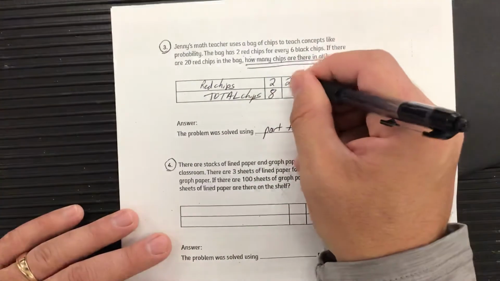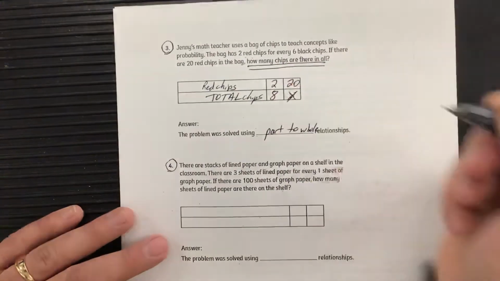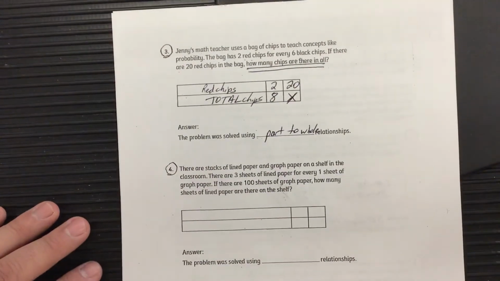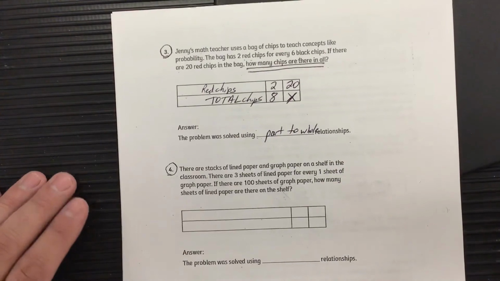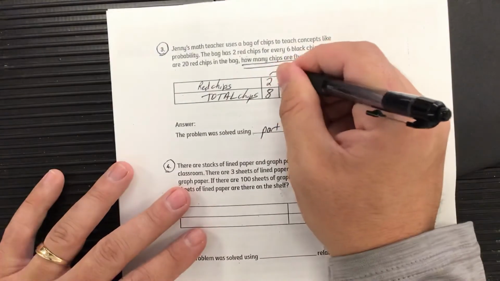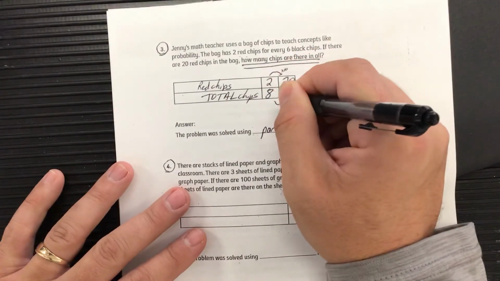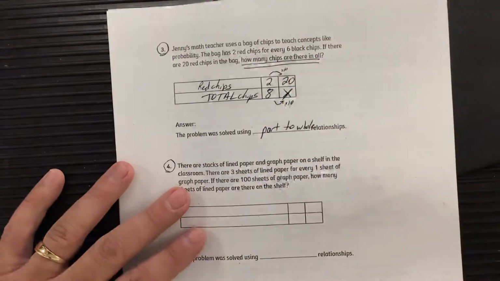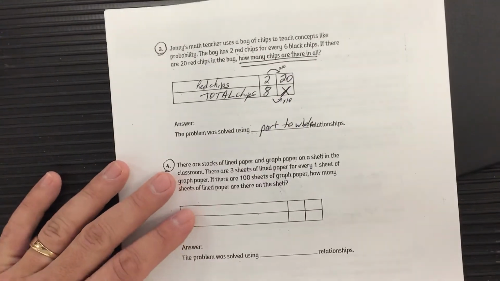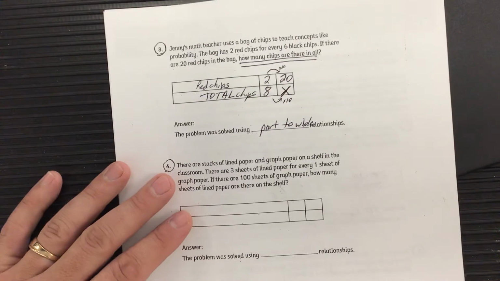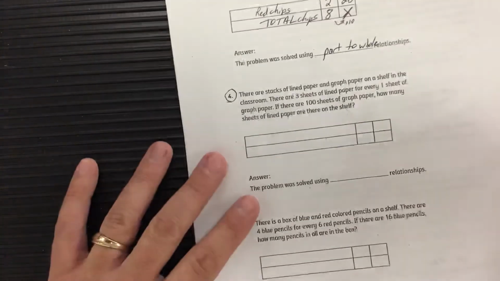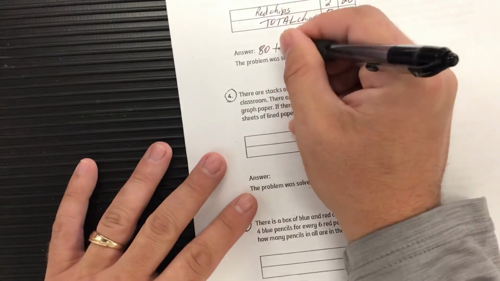If there are 20 red chips, how many are there in all? Top part of it. So 10. Vertically or horizontally? You did horizontal. 10. Times 10. It does say show the arrows, so that is needed. Times 10. Answer: 80 total chips.